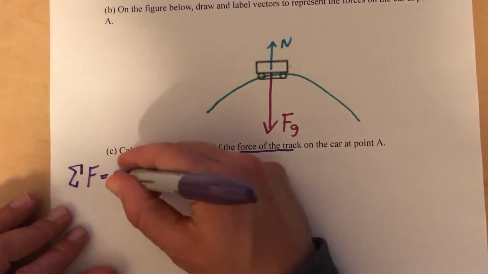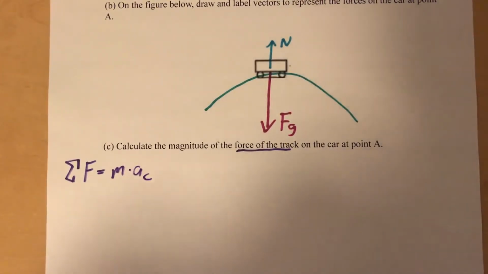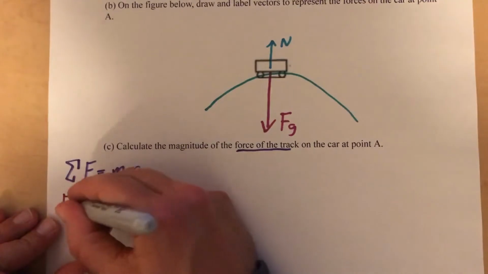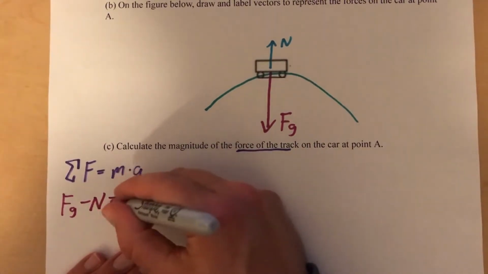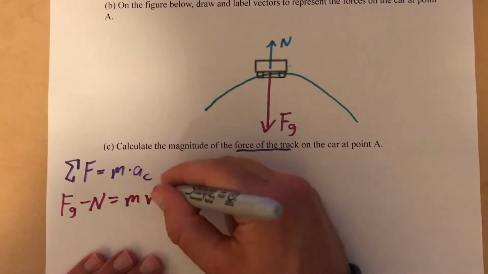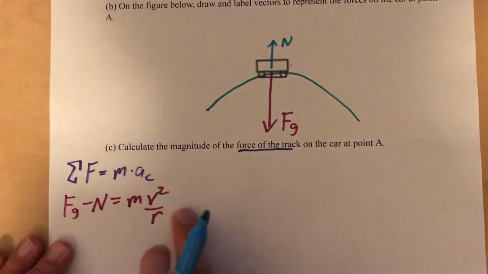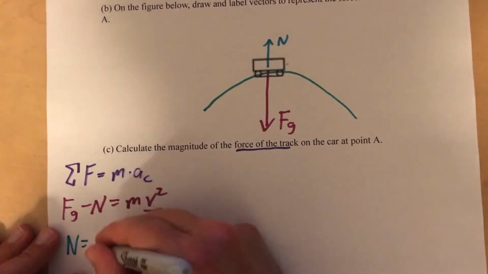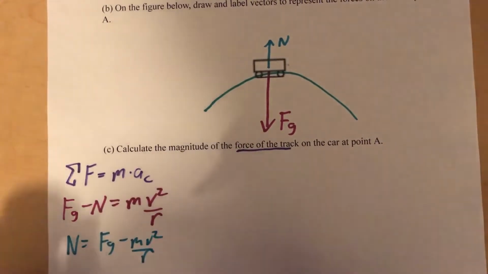The sum of the forces is equal to mass times the centripetal acceleration there. Next part is, what are the forces? We've got force of gravity positive because it's in, minus normal because it points away, is equal to mv squared over r. So solving for normal force, I'm going to move this over to the other side and subtract this term over there. So normal equals Fg minus mv squared over r.